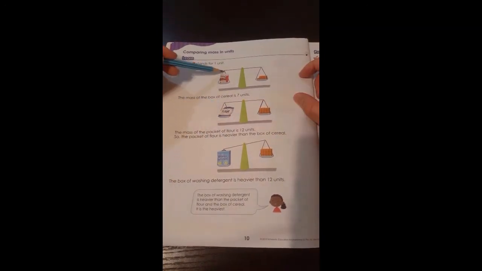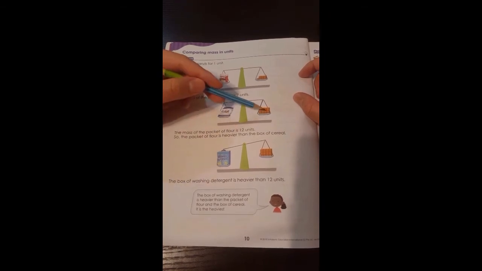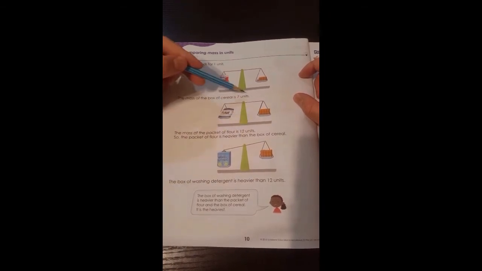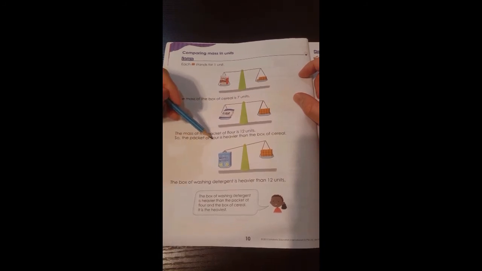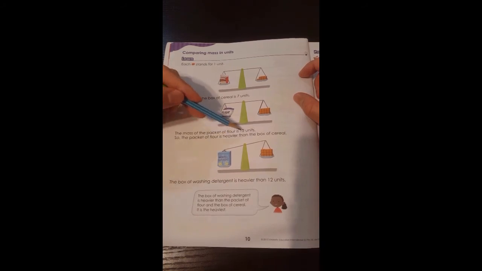What can we say between flour and cereal? Which one is heavier? Obviously, flour is heavier. If the mass of the box of cereal is 7 units and the mass of the packet of flour is 12 units, which one is heavier? Of course, it is the mass of the packet of flour, because the mass of the packet of flour is 12 units, and we know that 12 units is greater than 7 units. So we can say that the packet of flour is heavier than the box of cereal.